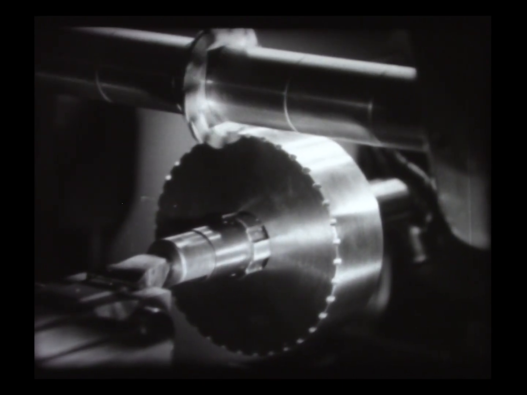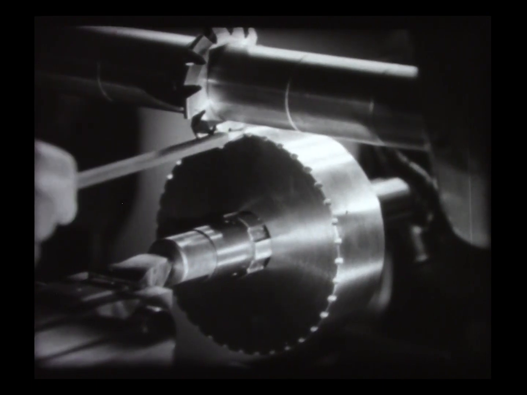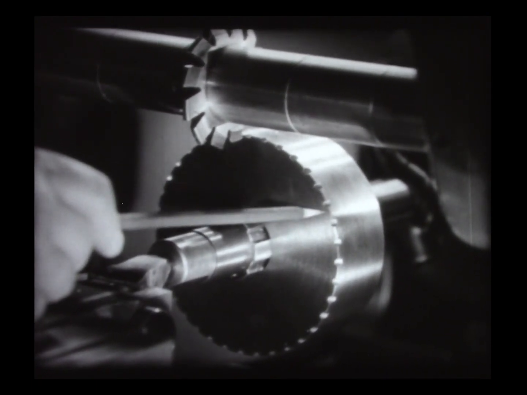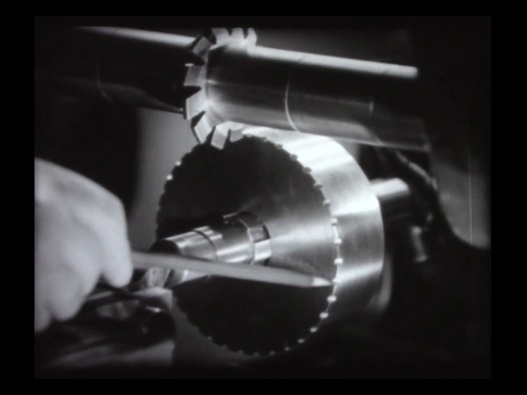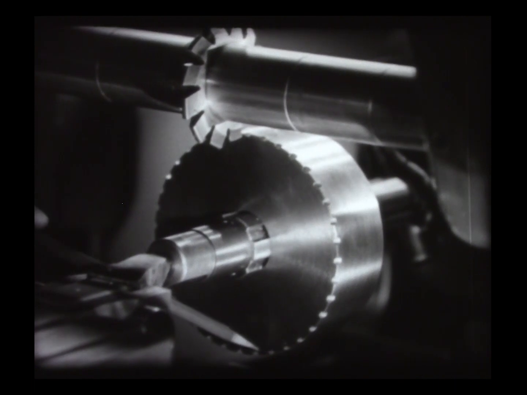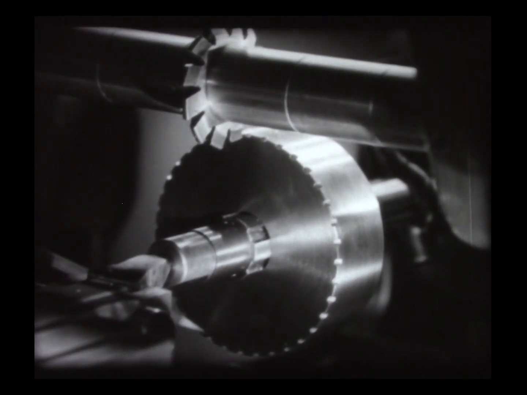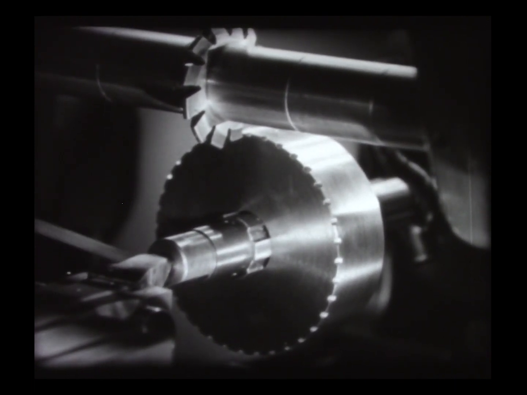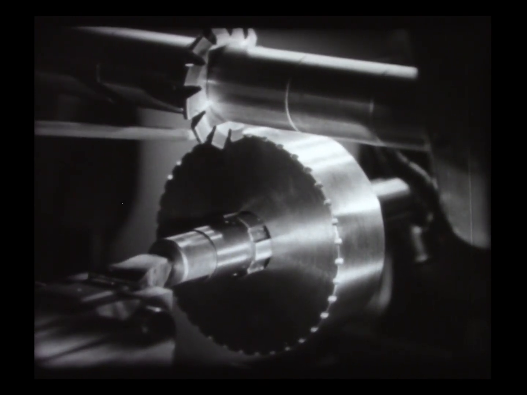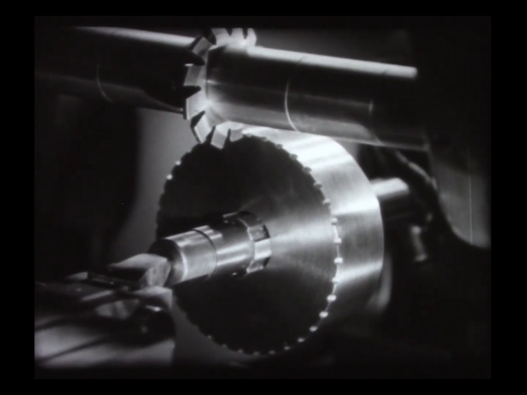After the last nick has been made, the operator counts the number of nicks and checks with the number of teeth called for in the blueprint. "36.